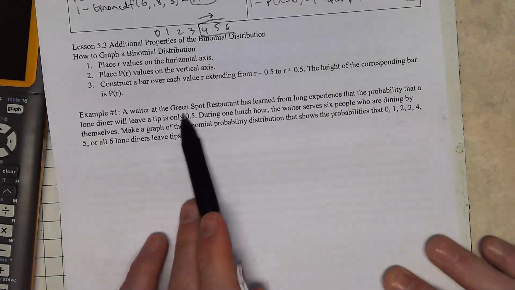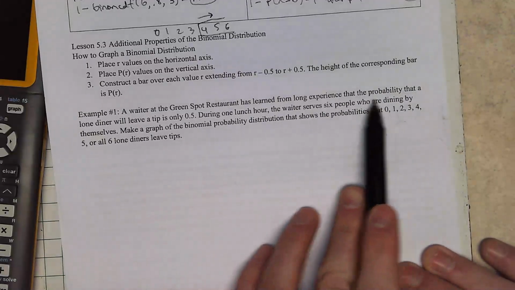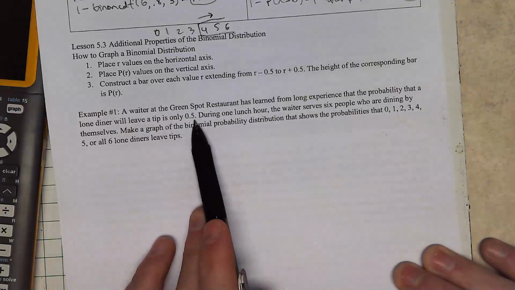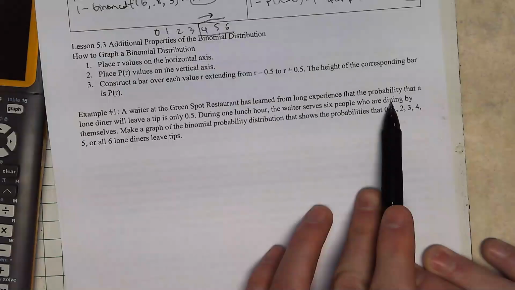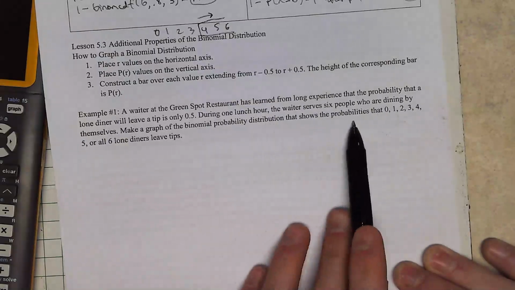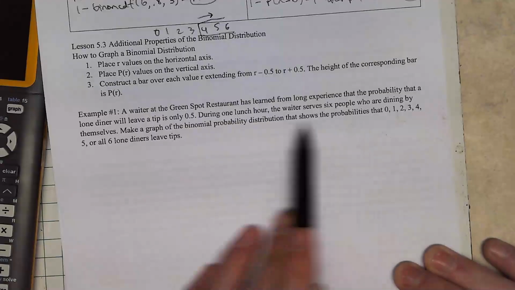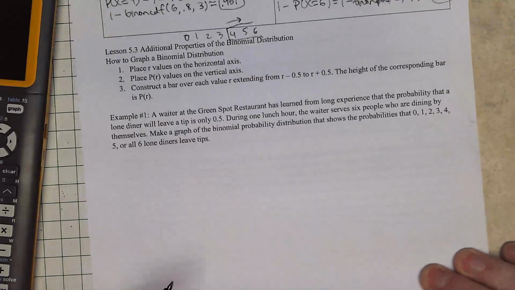A waiter at a Green Spot restaurant has learned from long experience that the probability that a lone diner will leave a tip is only 0.5. During one lunch hour, the waiter serves 6 people who are dining by themselves. Make a graph of the binomial probability distribution, with the probabilities for 0, 1, 2, 3, 4, 5, and 6. Okay, so let's talk about some things.